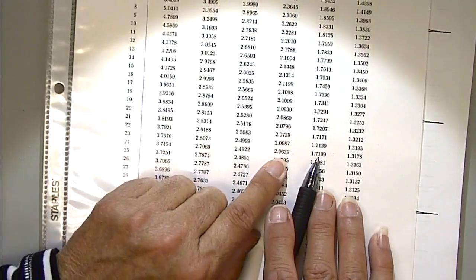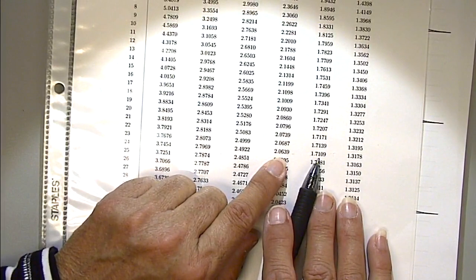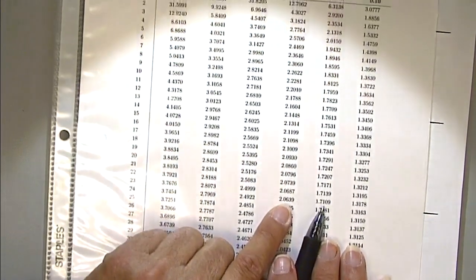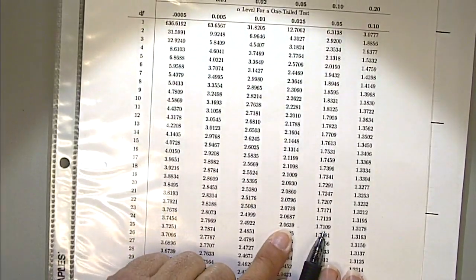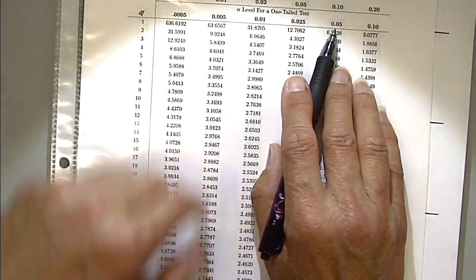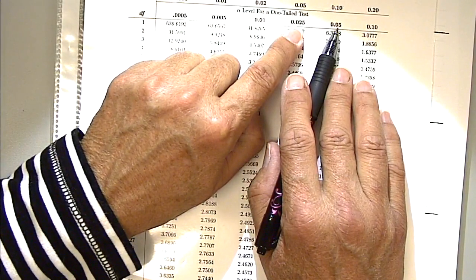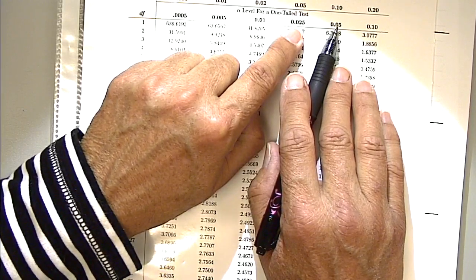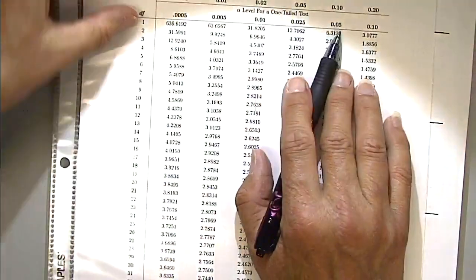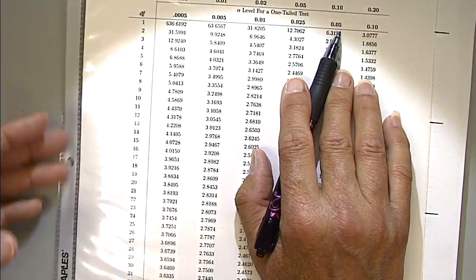Look, it's between, and you just take the positive version if it's negative, okay? Look, it's between these two numbers. What's the p-value? The p-value is between these two areas. Do you understand what I'm saying? We don't have an exact p-value for these. We go between those two. If you're using the table, that's what you do. P-value is between 0.025 and 0.05.